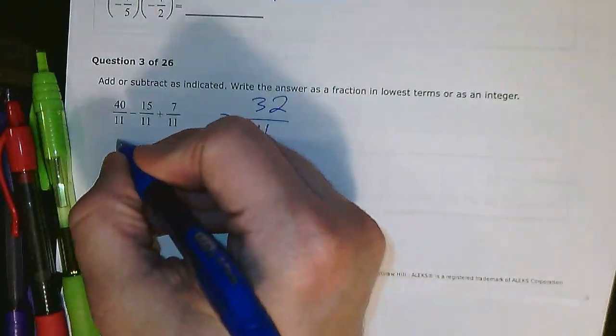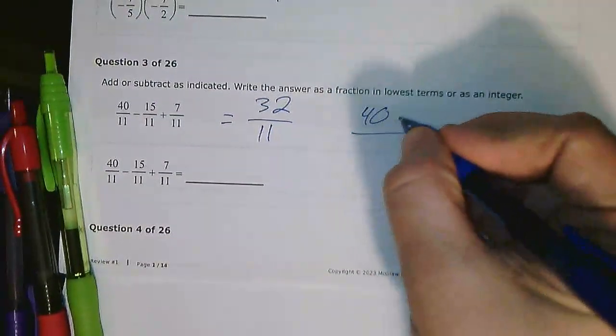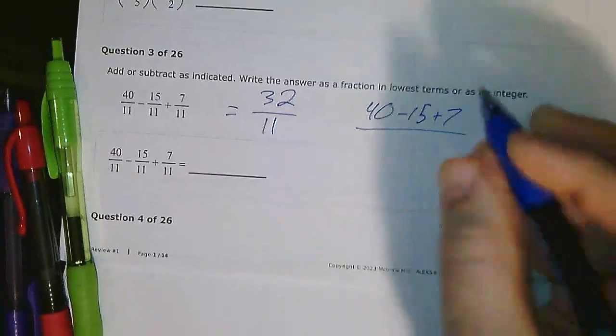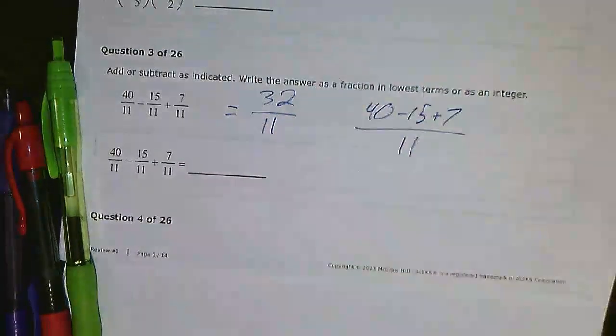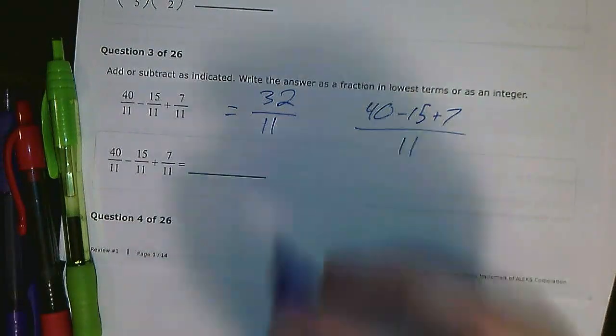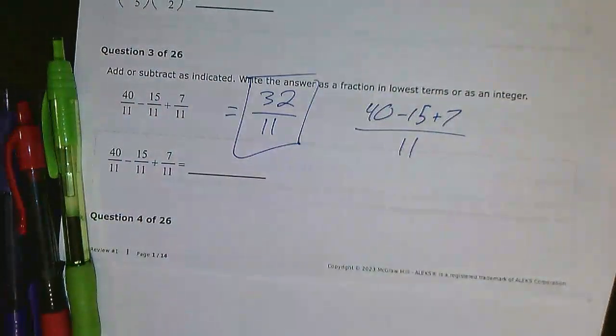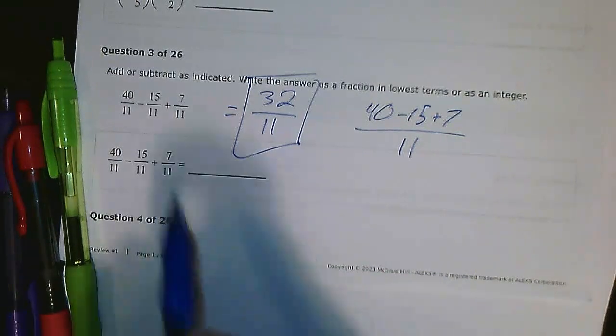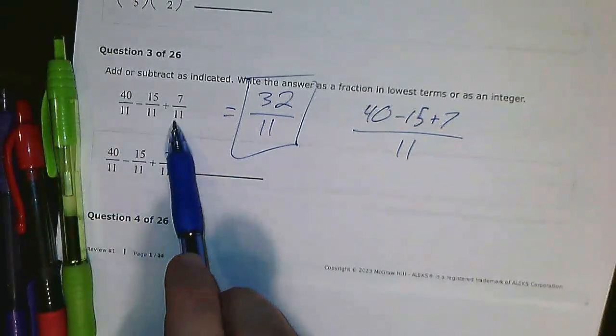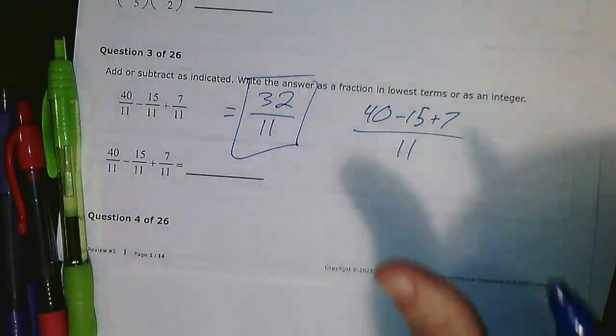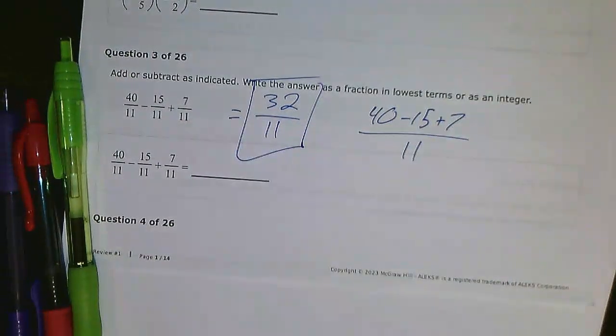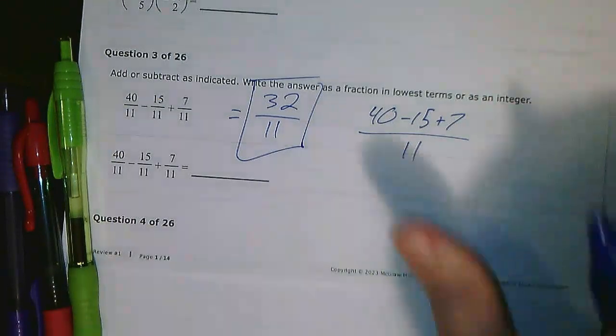So again, that was just 40 minus 15 plus 7, all happening in the numerator, over 11. You could use the calculator here if you wanted to, but it's just adding. It's pretty straightforward. If you do use the calculator, you would get a decimal, and you would need to hit math, enter, enter, to get this fraction. So let's turn the page.